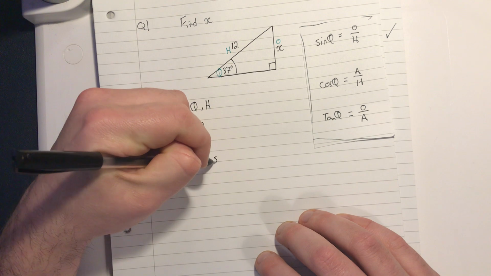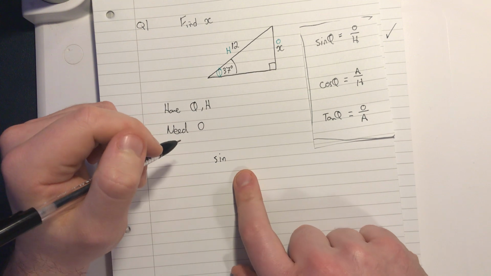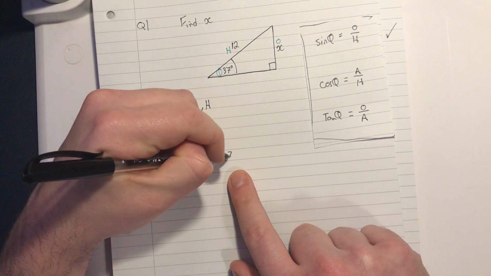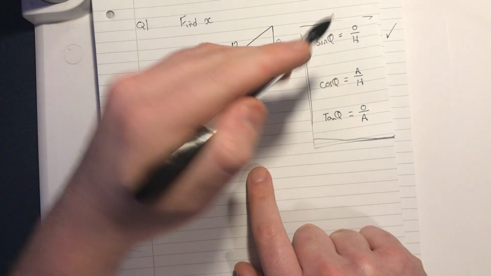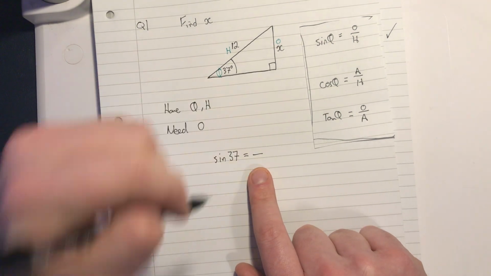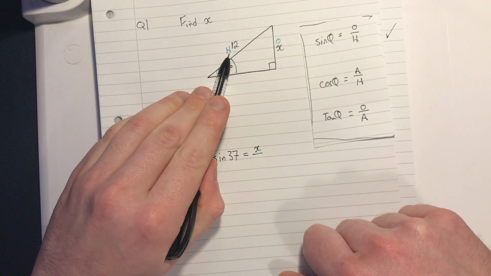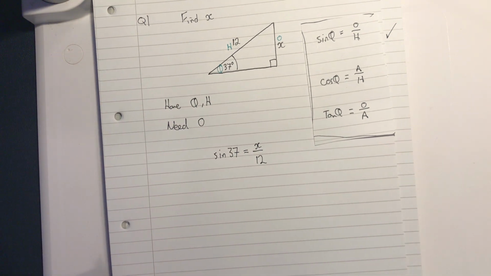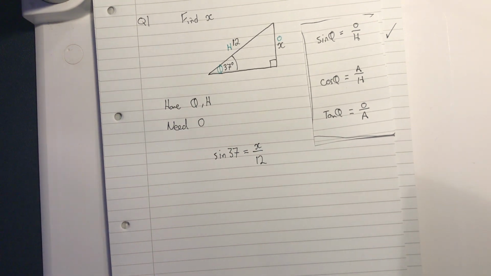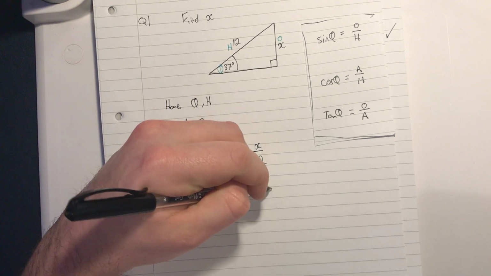So I then start filling it in. So sine and theta for me is 37. So sine 37 equals, then there's a line with an o, and in my case the o is x, and the h is 12. I don't like doing trigonometry, so as soon as I can, I put sine 37 into my calculator. So I end up with 0.6018 equals x over 12.